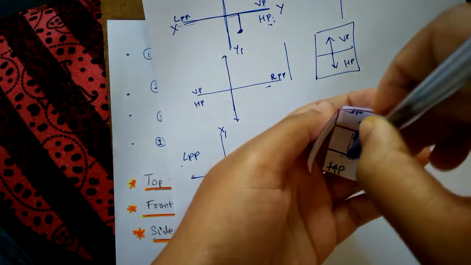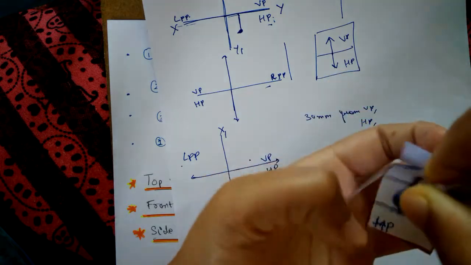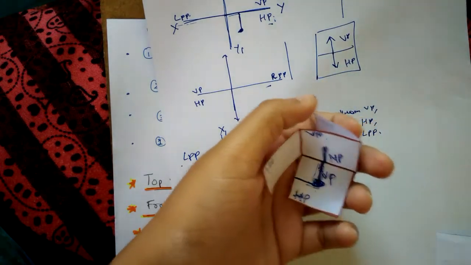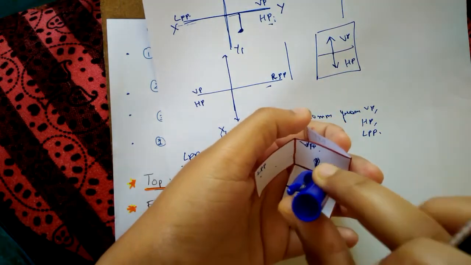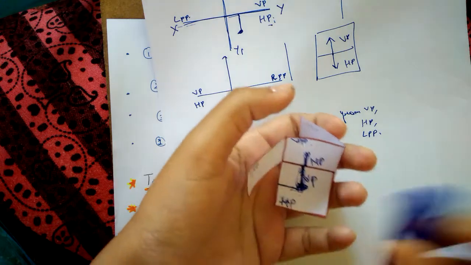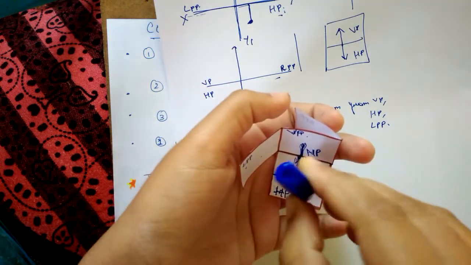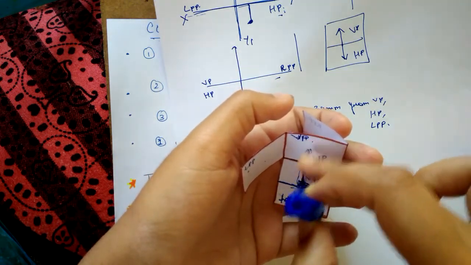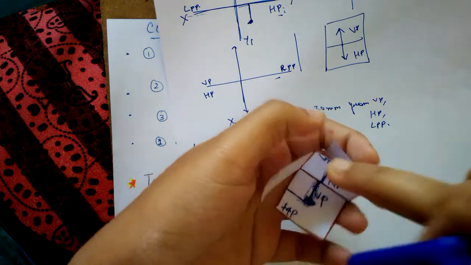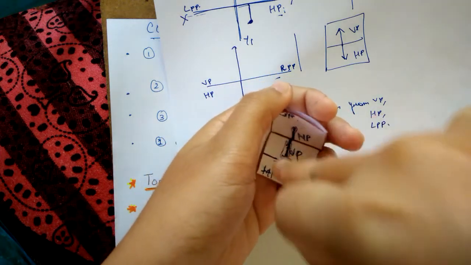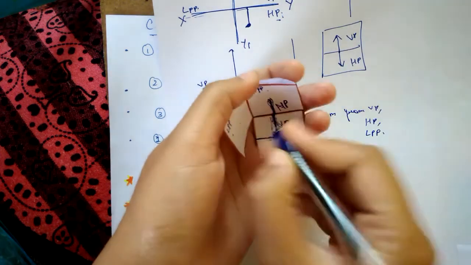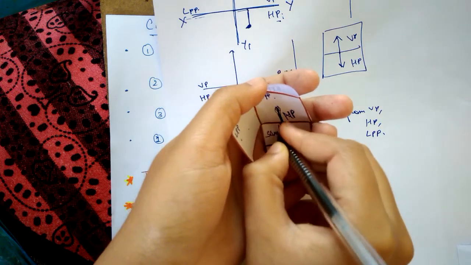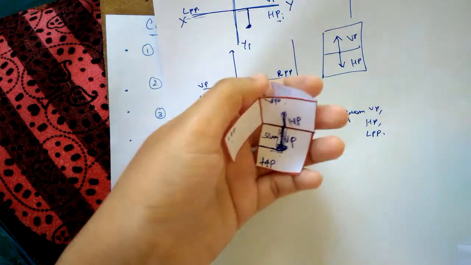If you view this point from the top, this is 30 from VP. So that 30 imaginary line, which is somewhere here in the air, when projected downwards to the plane, will be this line, that is 30.